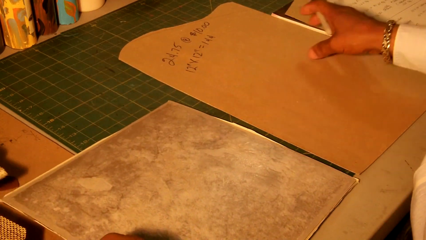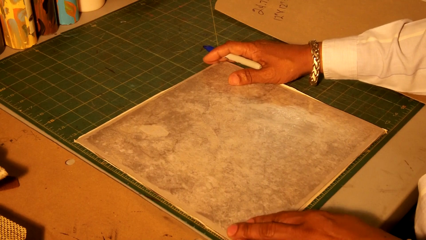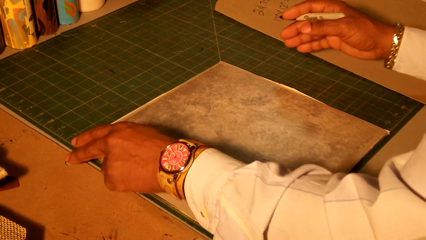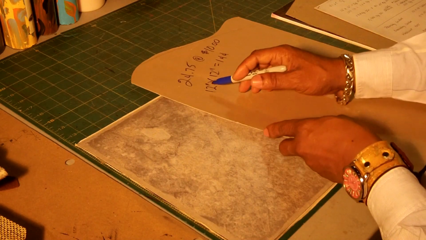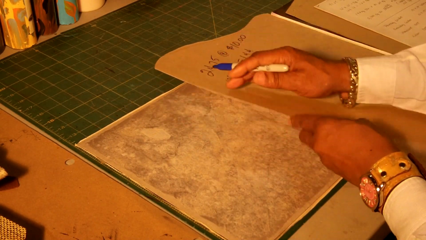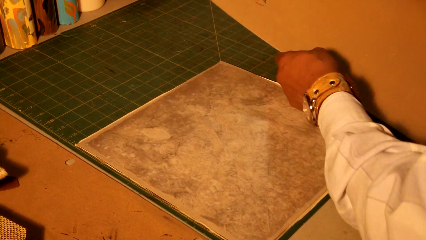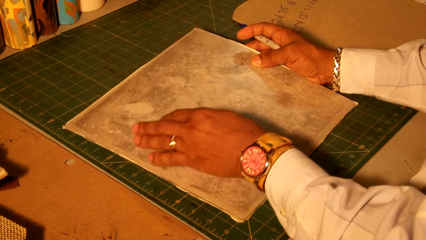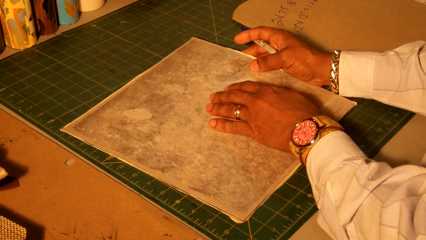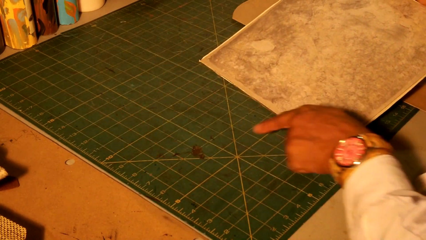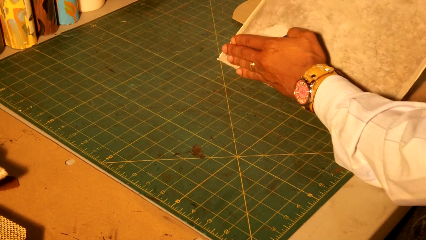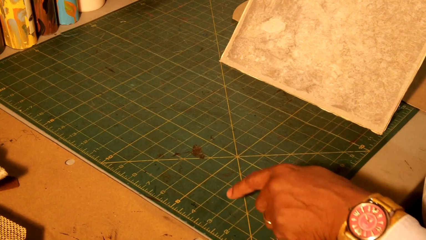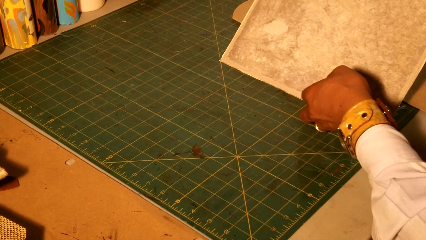So if you take this and you set this on top of your grid, and you have 12 by 12, which is what this is, and you multiply, the 12 by 12 is going to equal 144. So this 1 foot is 144 square inches. That's how many square inches you have in that 12 by 12. If you count up those, you're going to have 144 square inches.